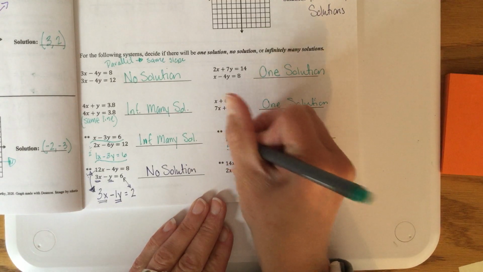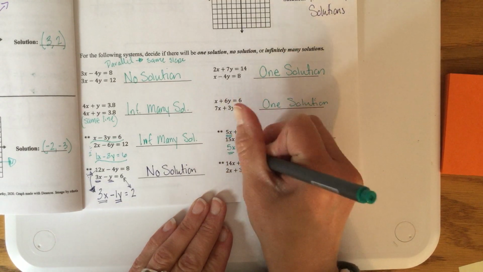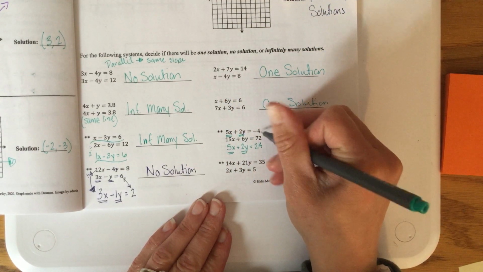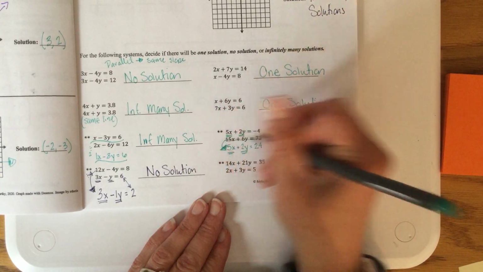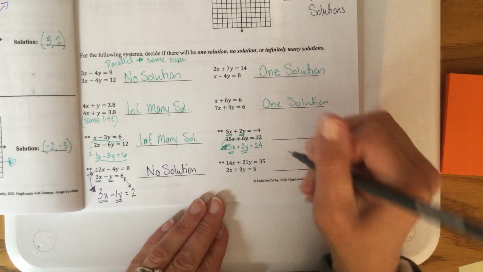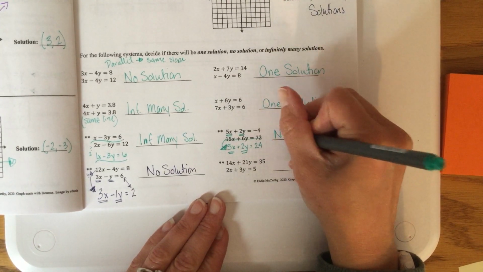So again, the x and the y's match. These are different, which means that they are parallel. They're not the same line, but they are parallel lines, which means this is a no solution.